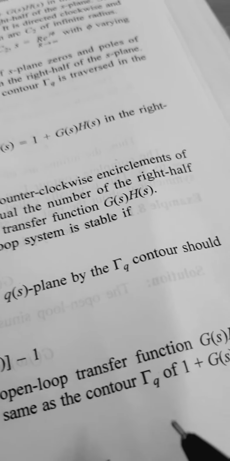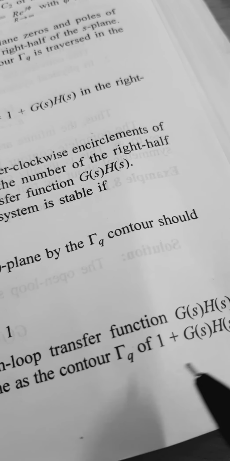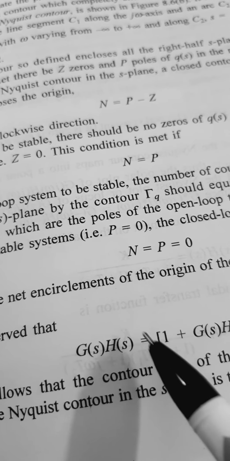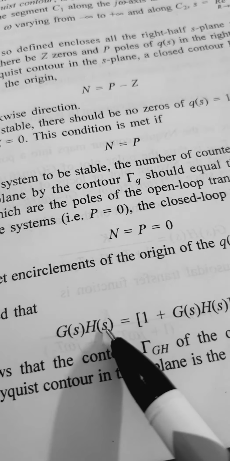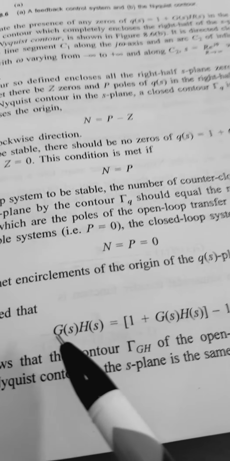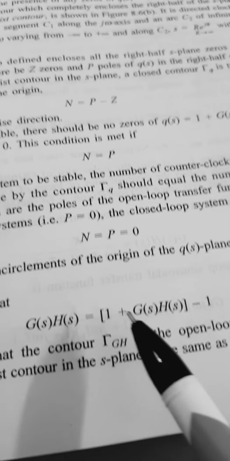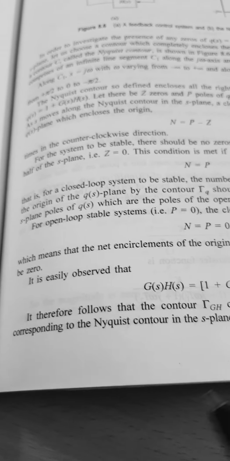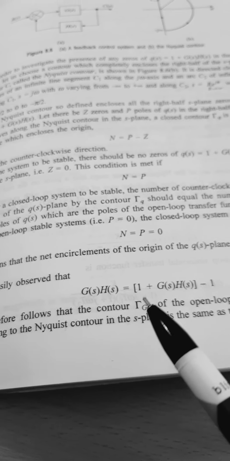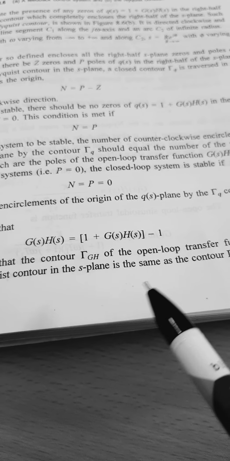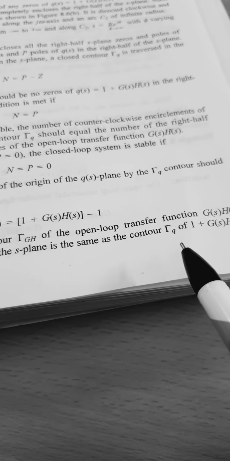So there is no need to do this. Instead of that, by considering this open loop transfer function G of S into H of S, which is nothing but 1 plus G of S into H of S minus 1, instead of doing 1 plus G of S H of S, we can use tau of GH instead of tau of Q.